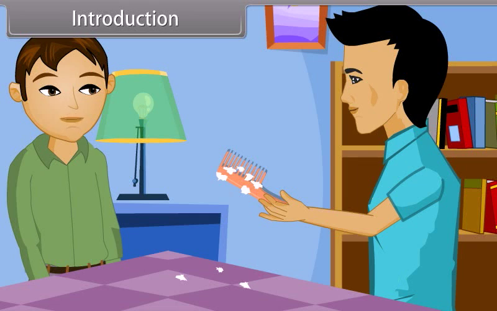Students, electric charges are present everywhere around us. Today we will study electric charges and fields.